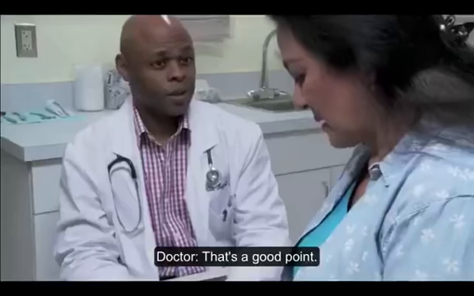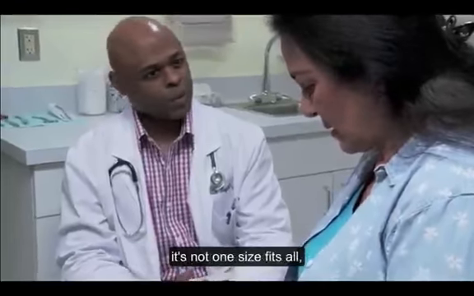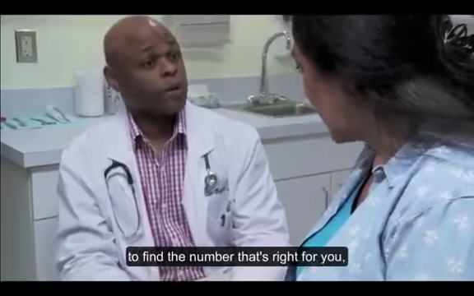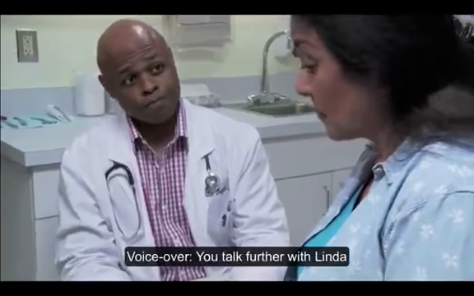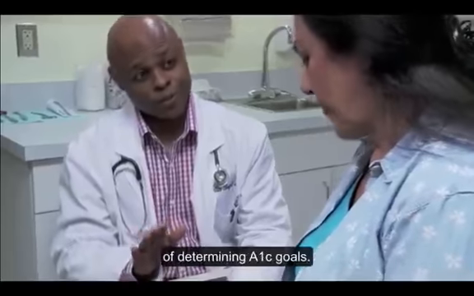That's a good point. But I think it's important to recognize that when you're managing diabetes, it's not one size fits all. And that we're going to work hard to find the number that's right for you, and that might be different from your daughter's. You talk further with Linda to confirm that she understands the process of determining A1C goals.